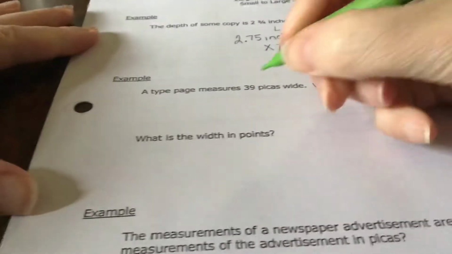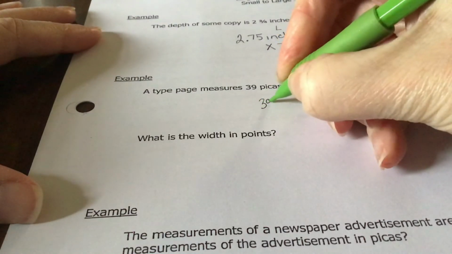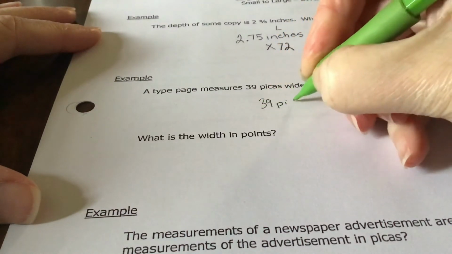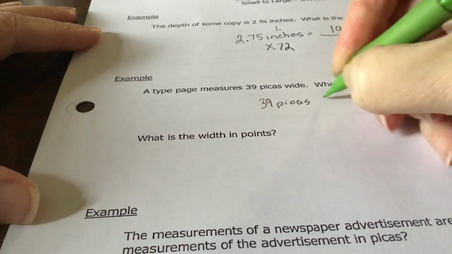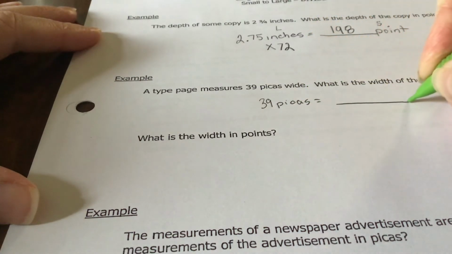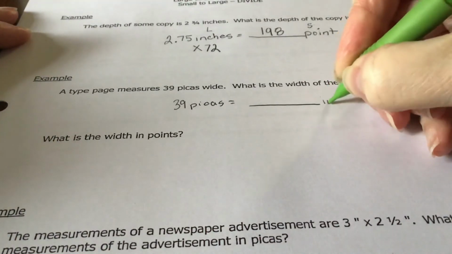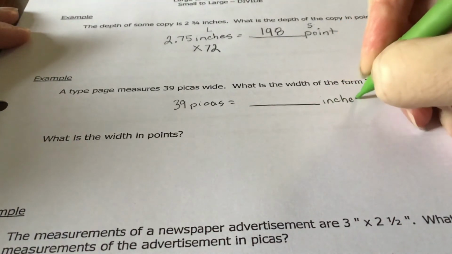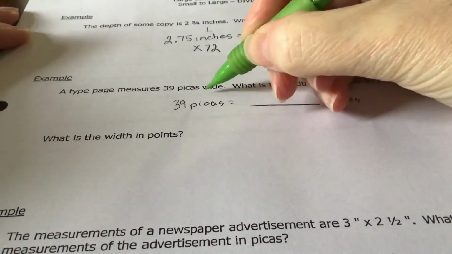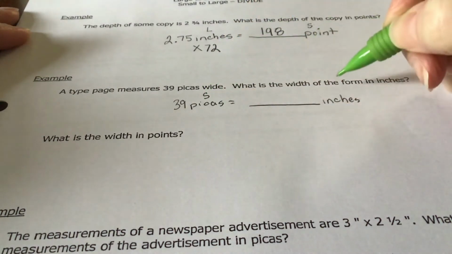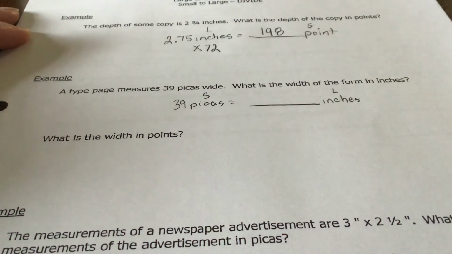So we've got 39 picas, and we need to convert it into inches. We know that a pica is smaller than an inch, so we're going to put a little S above the pica and a little L above the inches.